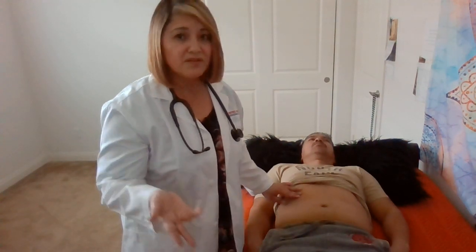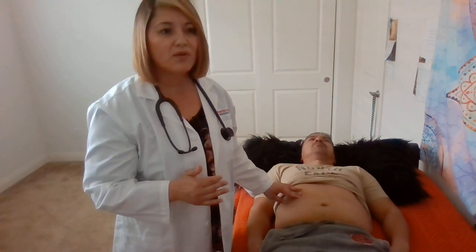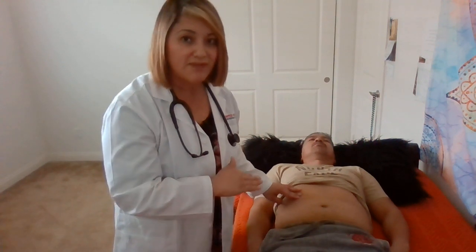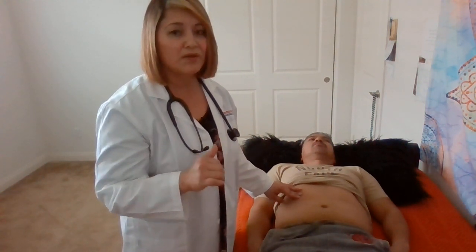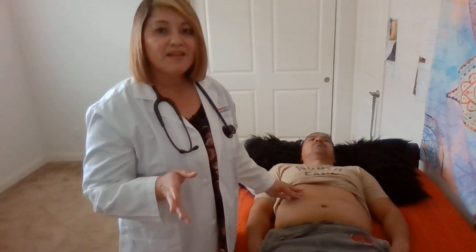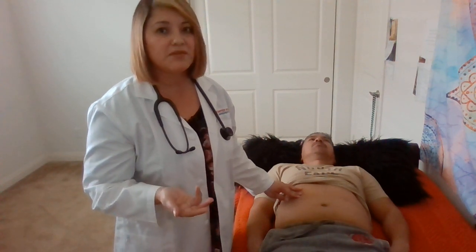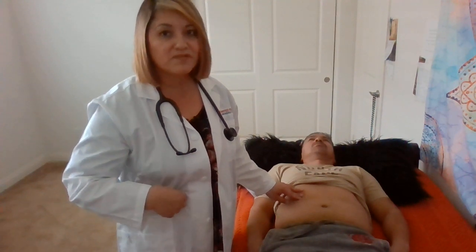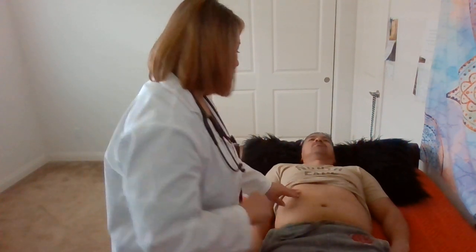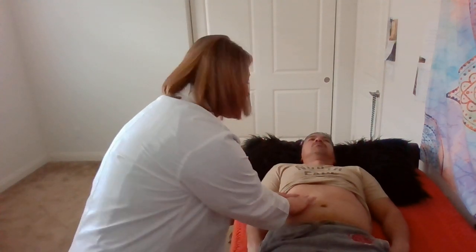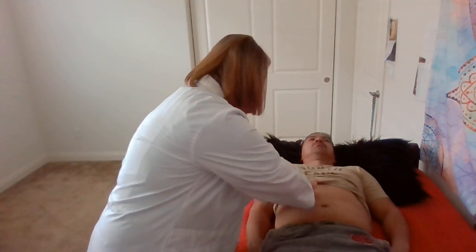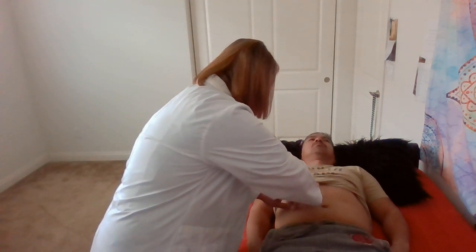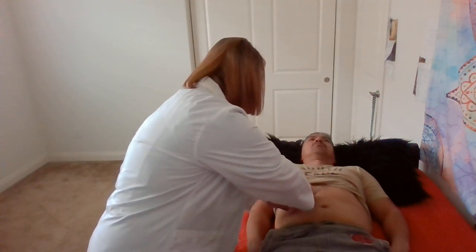And if there's a positive Murphy sign, the patient will experience pain when they inhale as I press down under the liver, the right costal margin. That signifies cholecystitis, which is an inflammation of the gallbladder. But at the same time, I will be feeling for that liver border, so we can do two things at once. So right under the costal margin, I'm going to go ahead and press into the costal margin and down, a deep palpation. And Mr. Francisco, go ahead and take a deep breath.